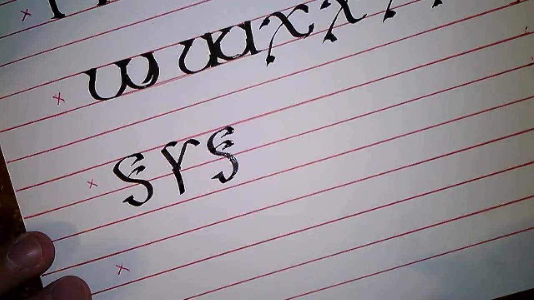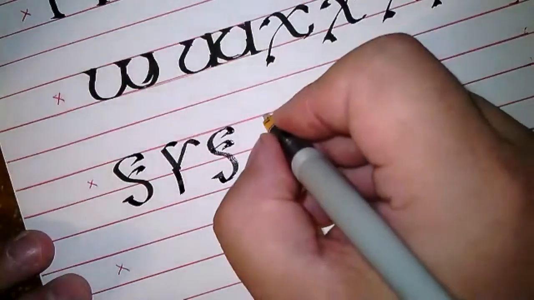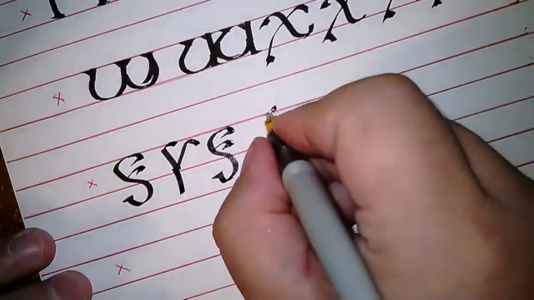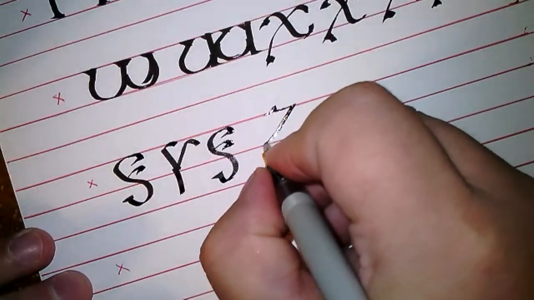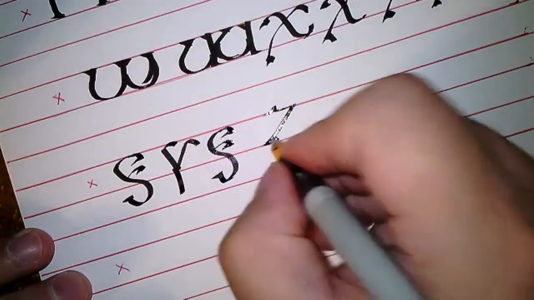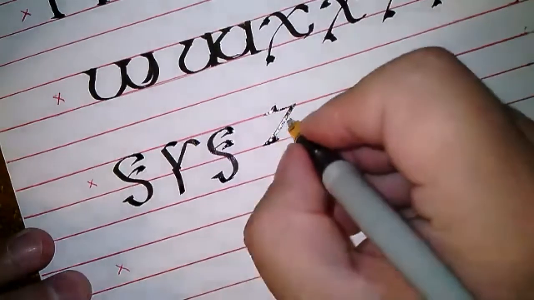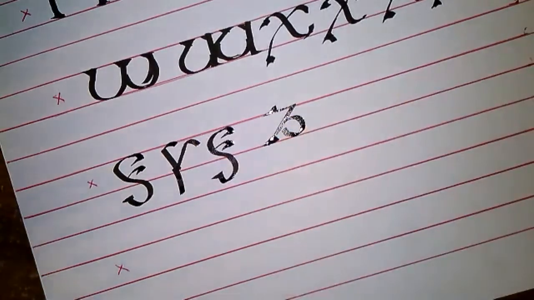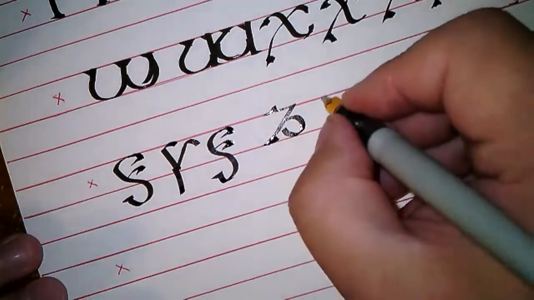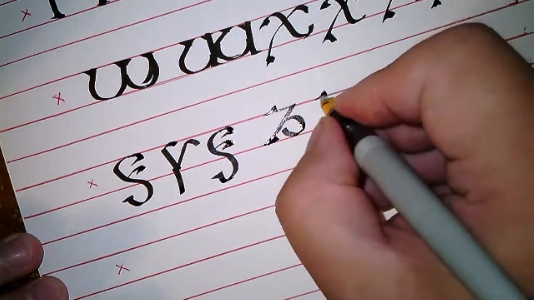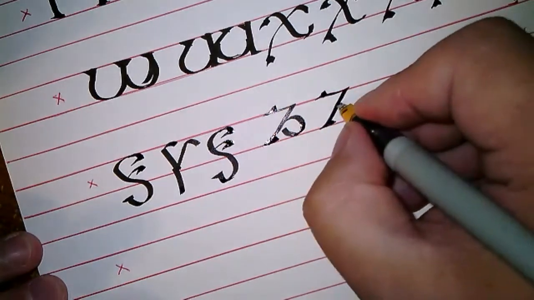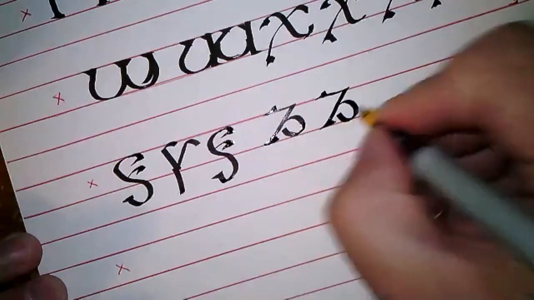So the Z has two forms, and you start off with that T's, with the TG thing. Come over, bring it down, make a foot. And then we're going to make a curl. That's it. That's the whole Z. A little more complicated than it needs to be, but it's actually pretty simple. And by the way, everything's more complicated than it needs to be in the script, quite honestly. But it's such a pretty script and I love it.